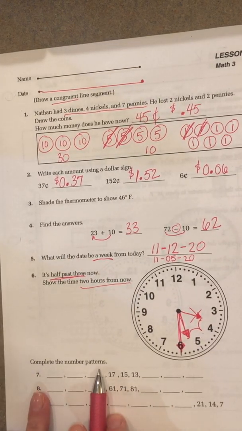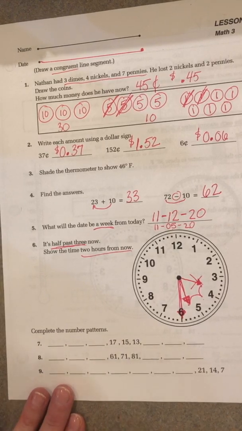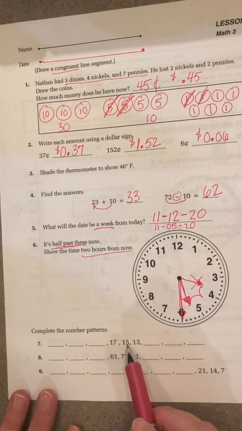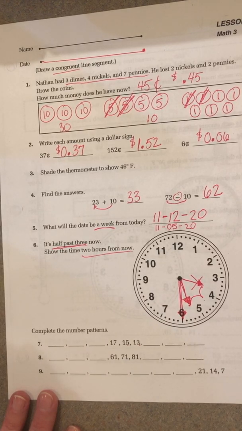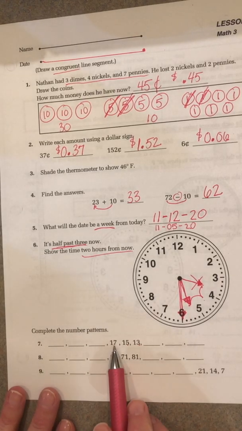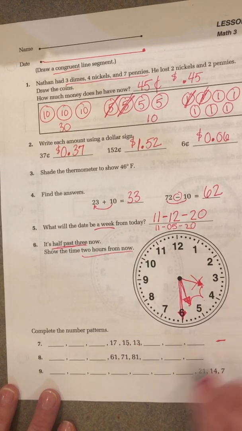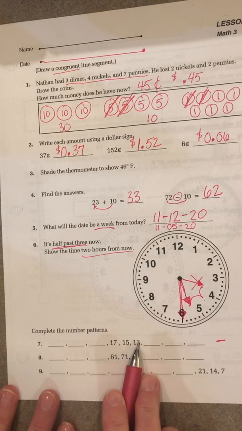Complete the number patterns. So we go forward in our number pattern and figure out what they're doing, right? 17, 15, 13. Get your hundreds chart out if you need to count what they're doing in there. I can see that it's getting smaller. They're subtracting what? 16, 15, 14, 13.